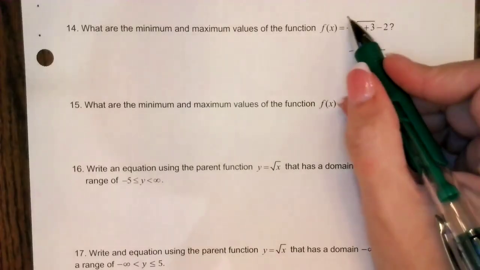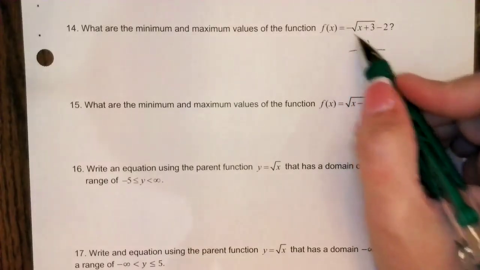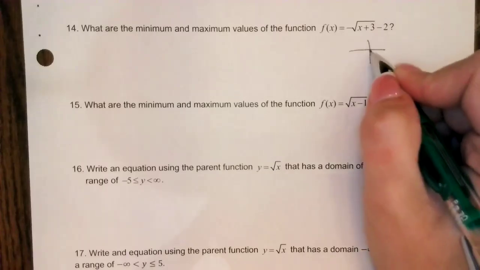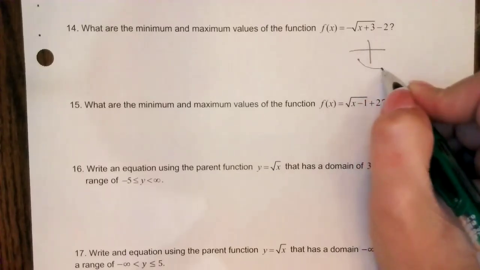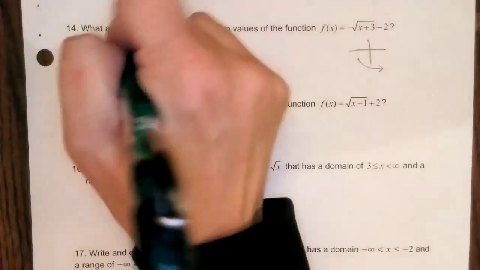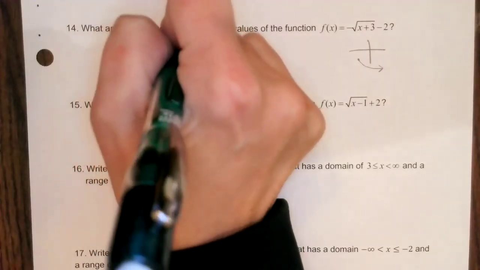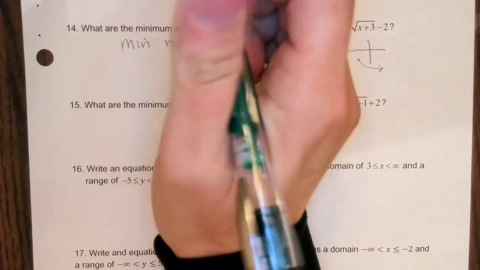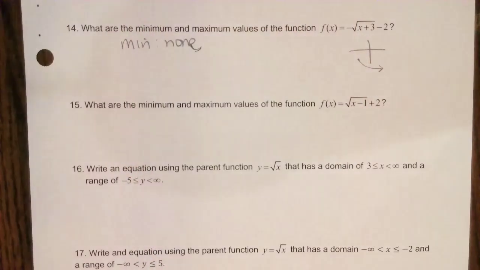I have a reflection across the x-axis here, left 3 and down 2. So left 3, down 2 is right here, and a reflection across the x tells me it is going to face that direction. So this has a max because it goes down forever. So for minimum, I would write none. There is no minimum. It goes down forever.